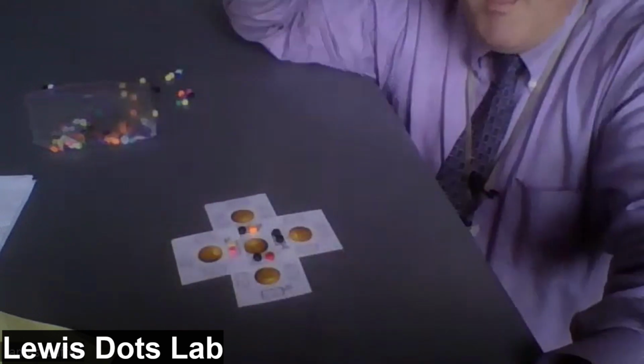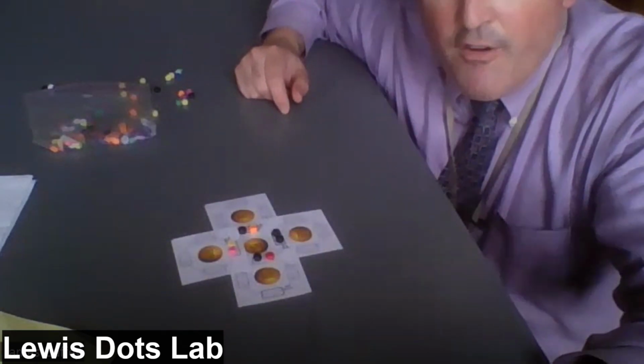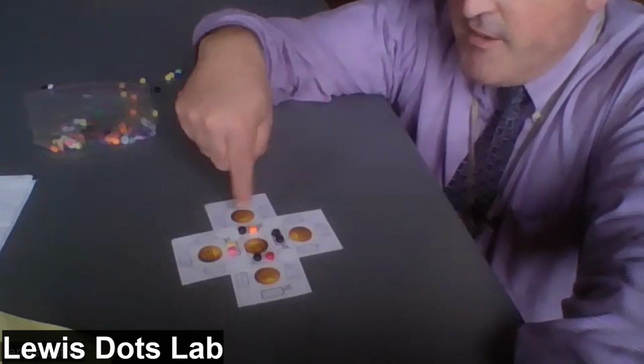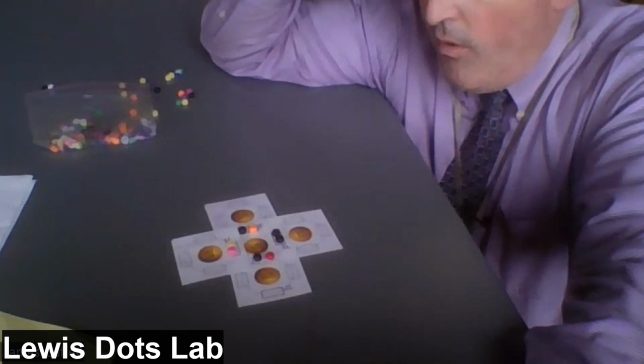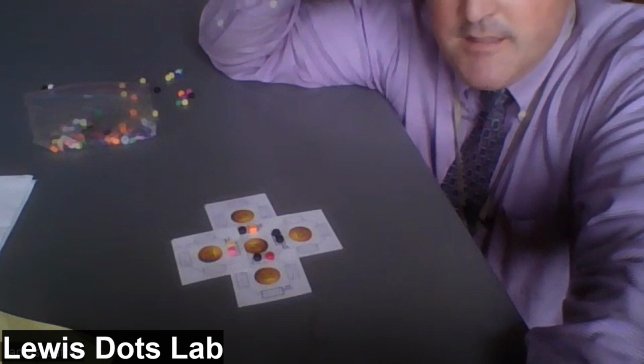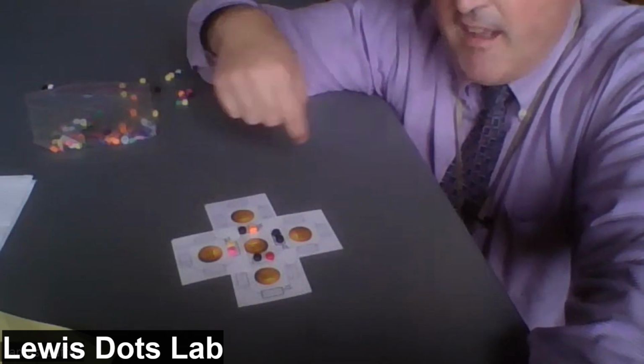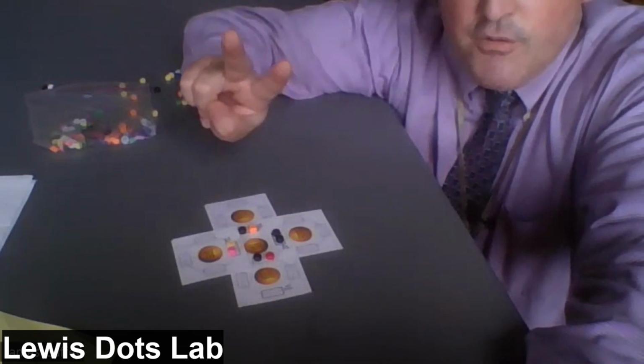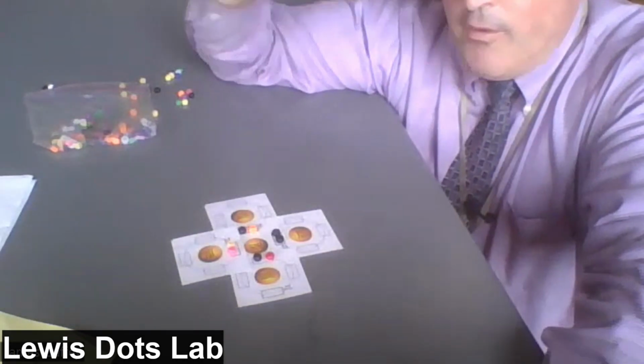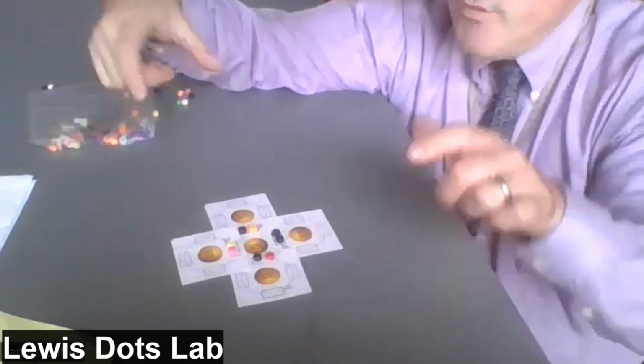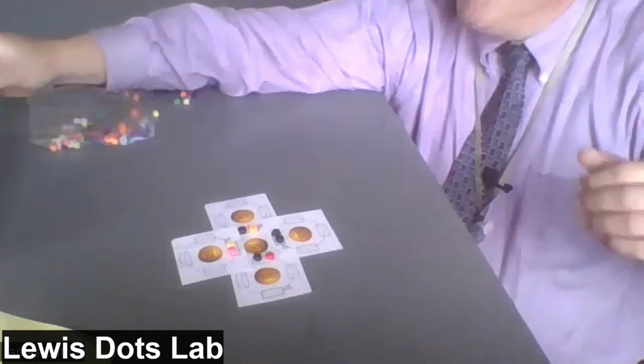So if each bond consists of the sharing of one electron, then the central carbon has access to all 8 valence electrons it needs. And each of the 4 satellite hydrogens has access to the 2 electrons that it needs in order to be happy. So snap a photo. This is carbon tetrahydride.